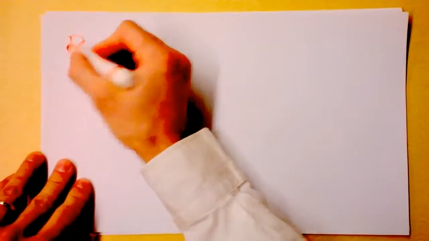If you want to have the power, wow, throw away this marker, first of all.